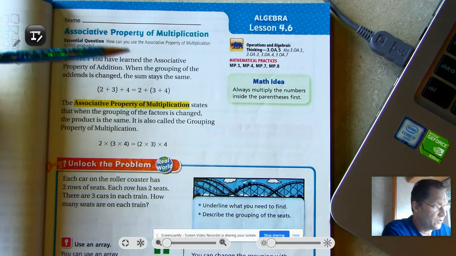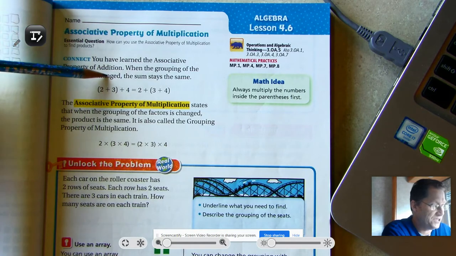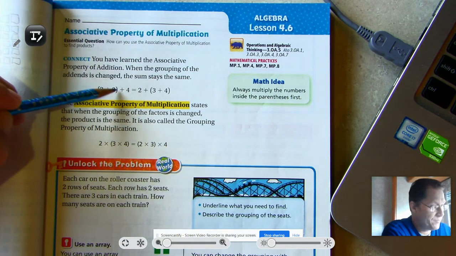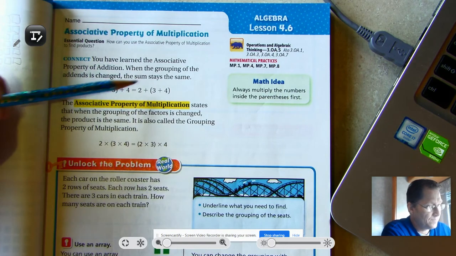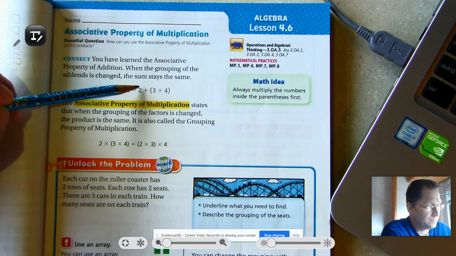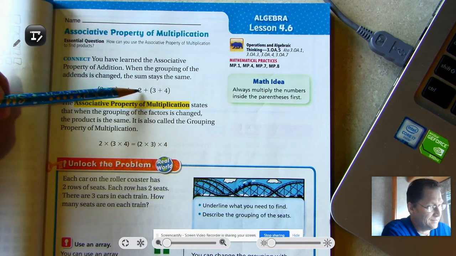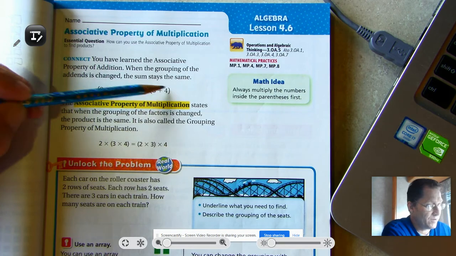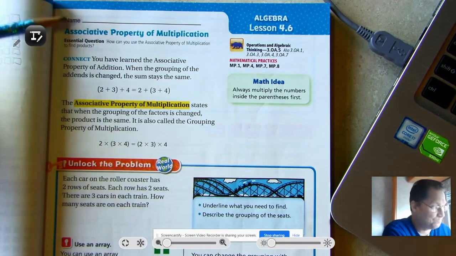Well, you've learned the associative property of addition, and when the grouping of the addends is changed, the sum stays the same. So here we have 2 plus 3 being grouped, plus 4, and then they switch the grouping, and in this case they have 2 plus the sum of 3 plus 4. But regardless, no matter how you do this, you would get 9.